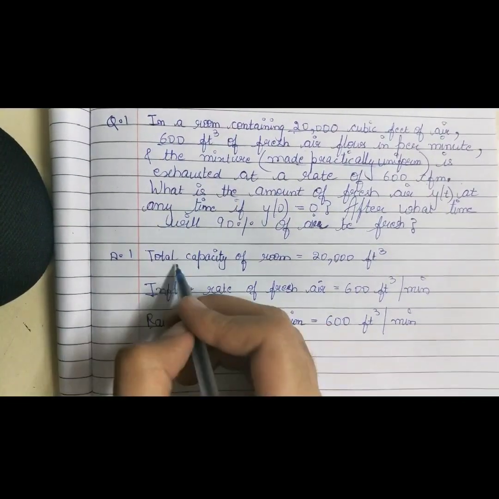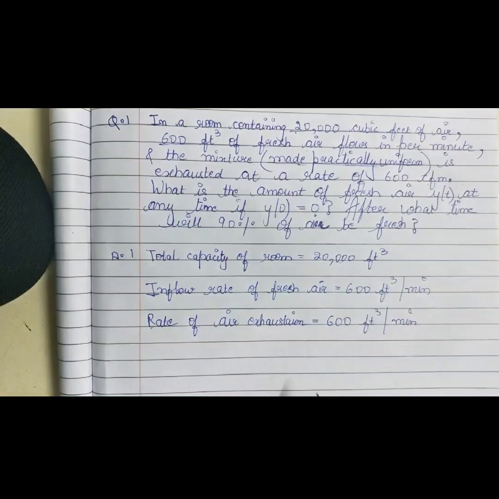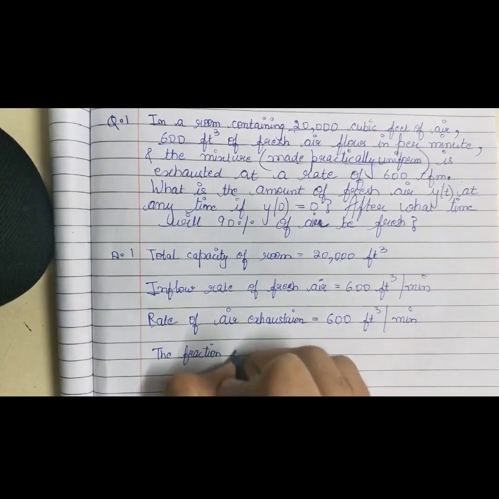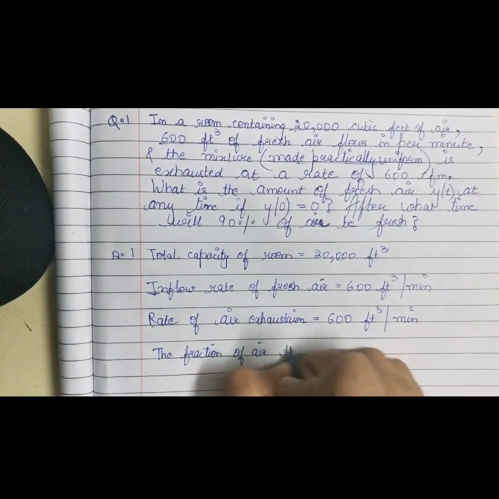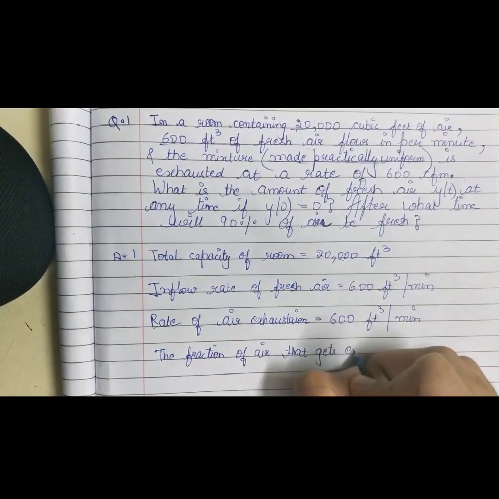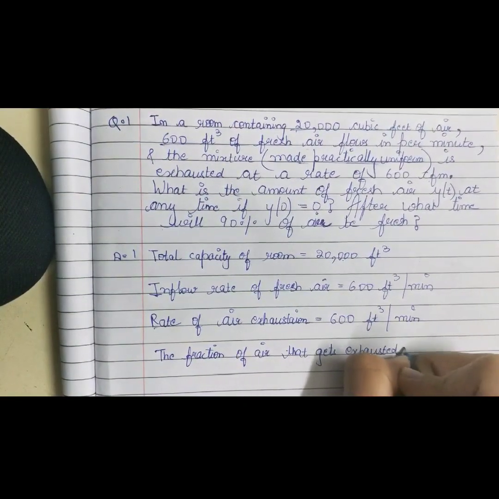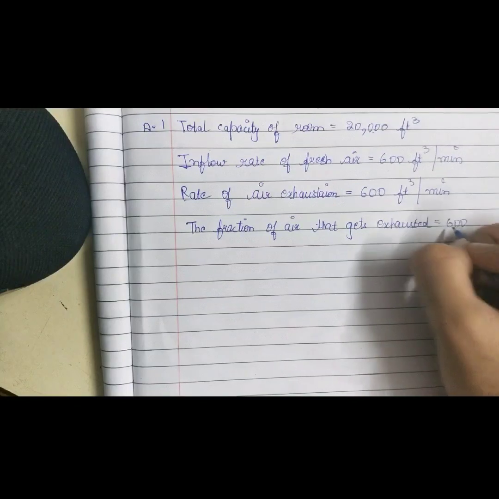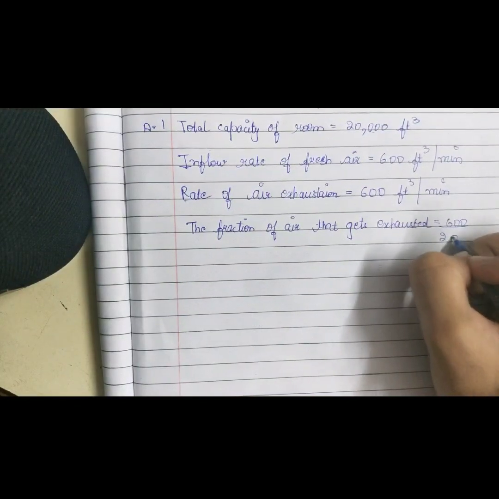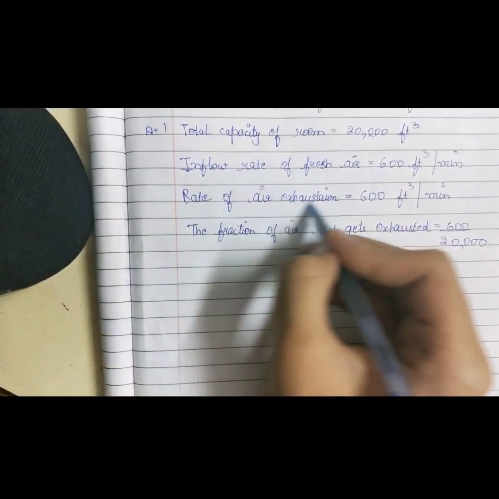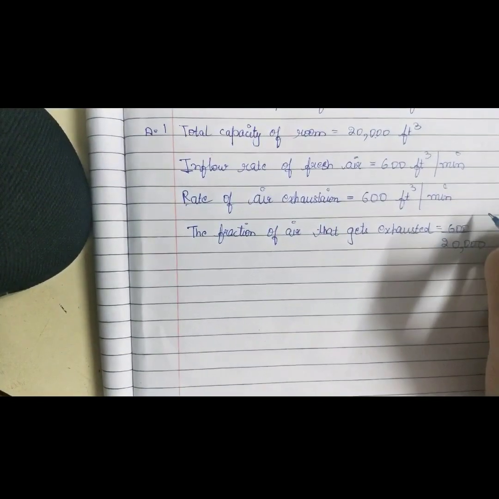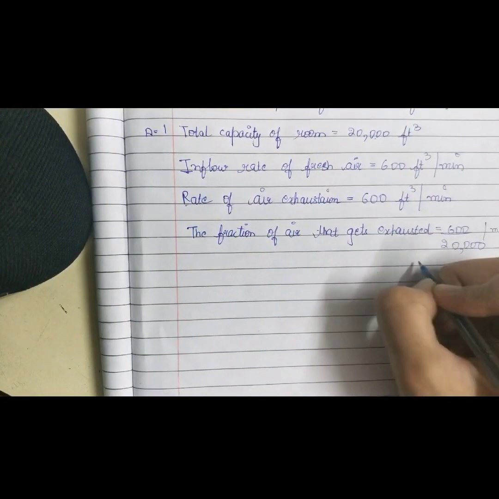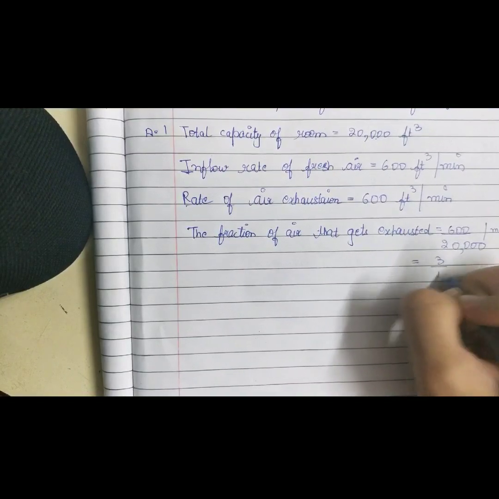Given that the total capacity of the room is 20,000 cubic feet, the fraction of air that gets exhausted is 600 by 20,000, as the rate of air exhaustion is 600 cubic feet per minute, right? So the fraction of air that gets exhausted per minute gives us 3 by 100.